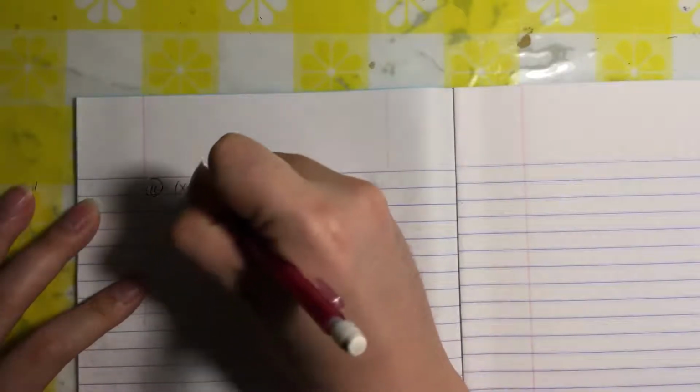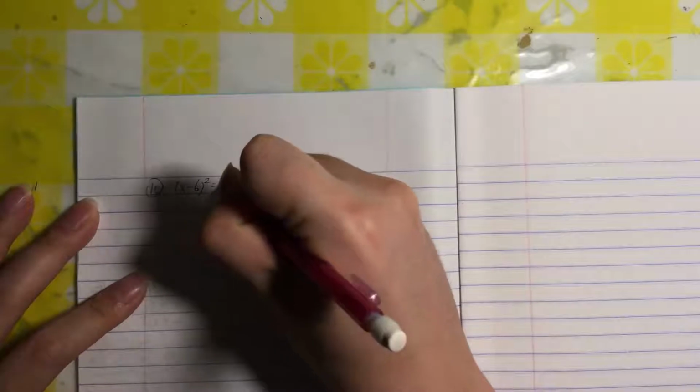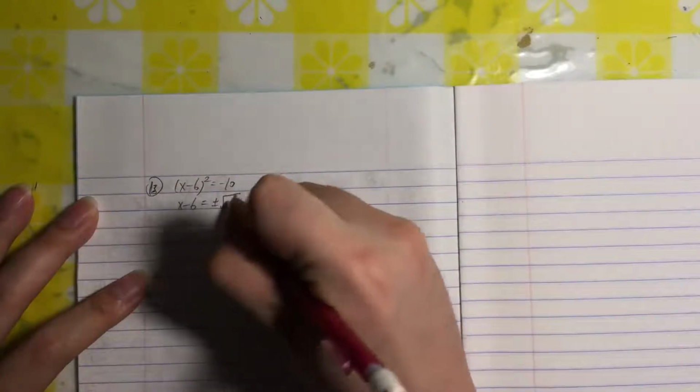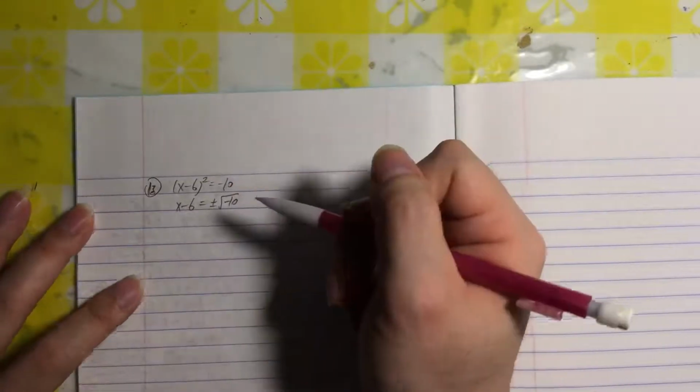Next example. X minus 6 squared equal to negative 10. How can we solve this equation for x? When we have a perfect square on the left side, I can take square root on both sides. If I take square root on both sides, I get x minus 6 equal to plus or minus square root of negative 10. Every time when we take square root, always add plus or minus sign.